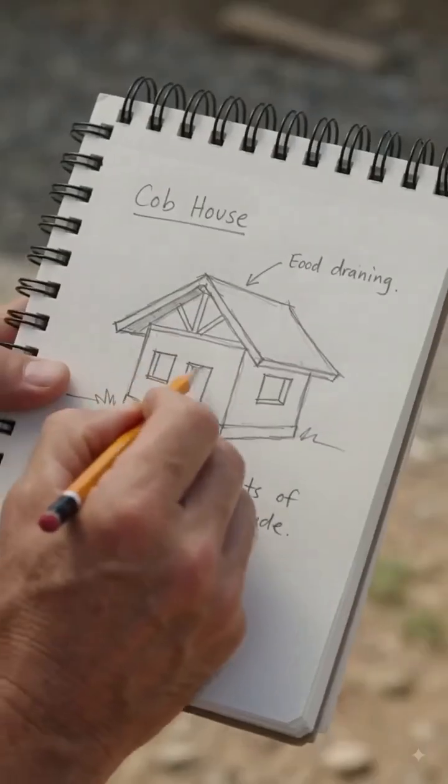Welcome to Lesson 4. We'll find a building site. You need good drainage here. A large roof overhang protects walls. Next, we test soil.